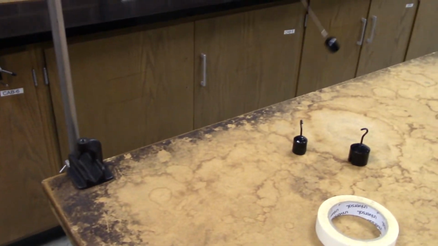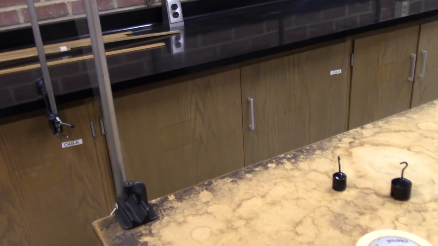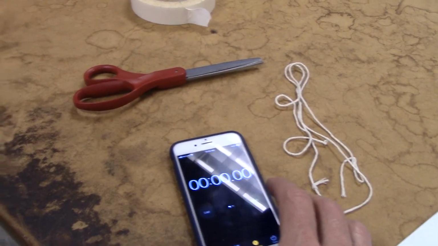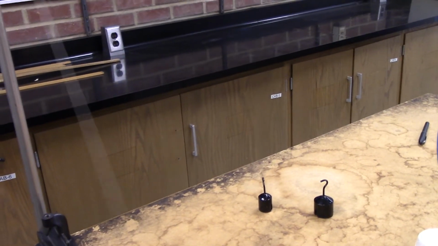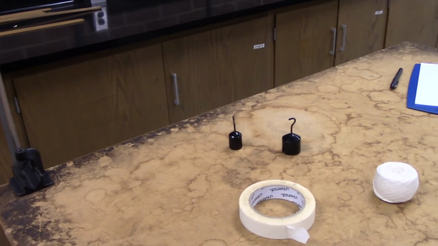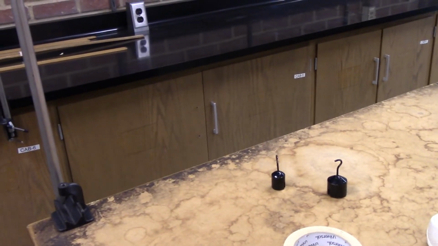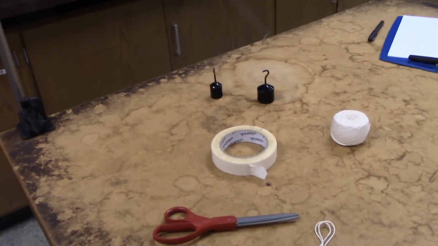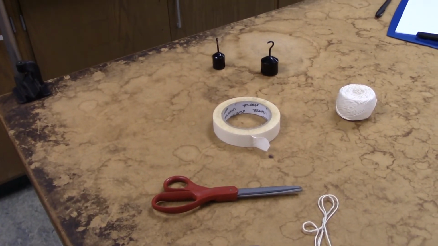I'm going to stop and reset and try this again. Ready, and start. Oh, it hit again. So you can see the alignment, there's a bit of an issue. I'm going to stop and check the alignment. All right, it's looking pretty stable right now. I'm going to try this again. I'm going to start my timer now.